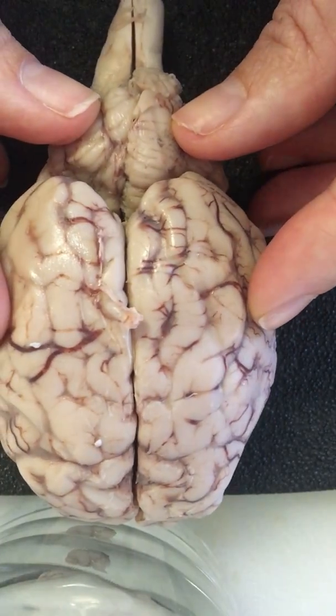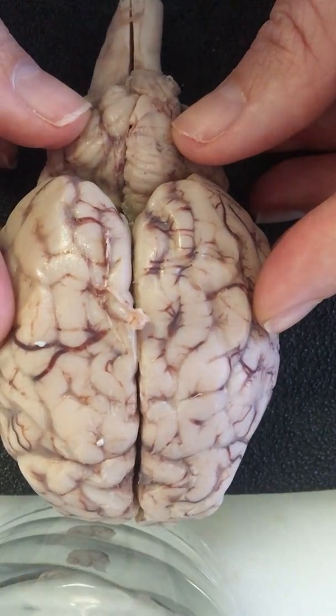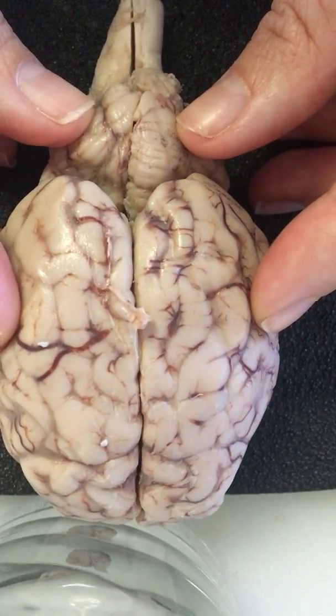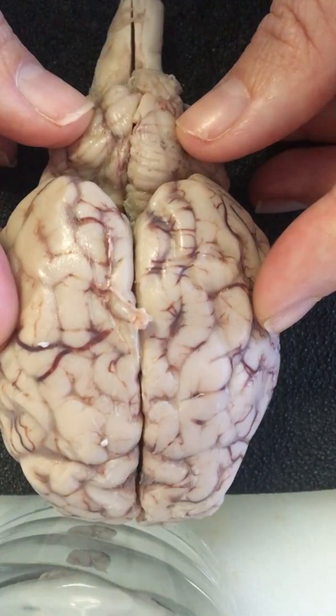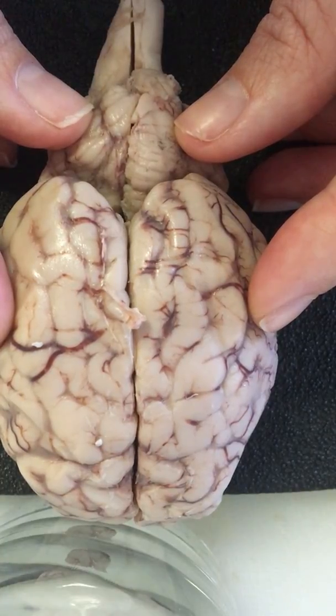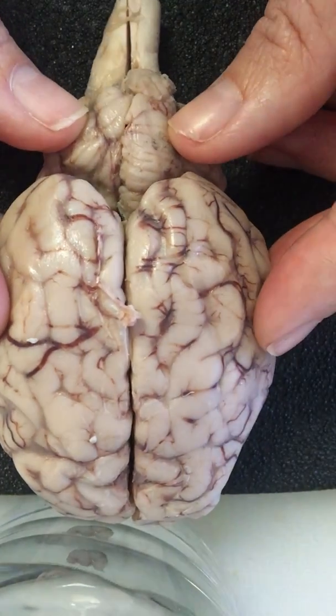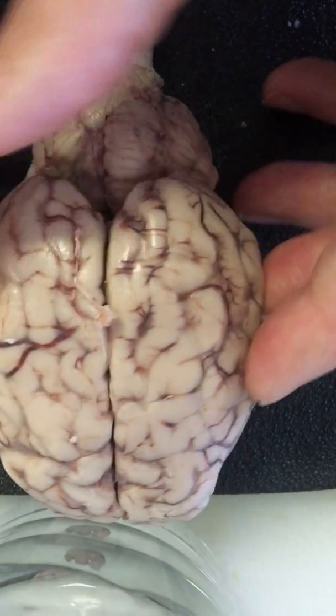This is bioanatomy and physiology, part 1, week 7. This is the gross anatomy of the central nervous system. As you know, my brain is already cut open from part 1 of the lab, and this is part 2, our video. So we'll start with the lobes of the brain.